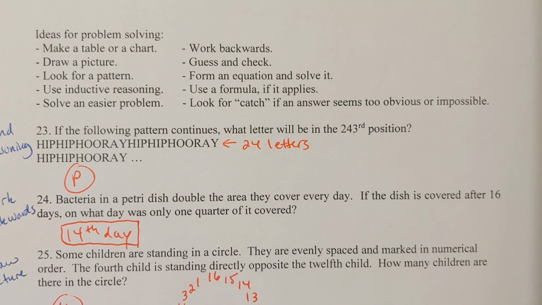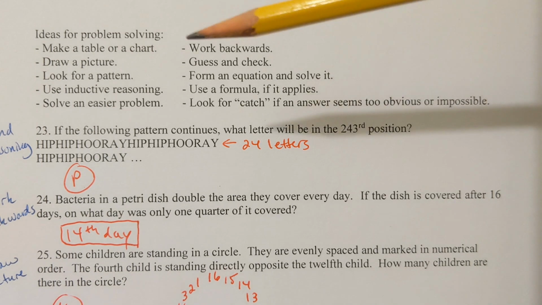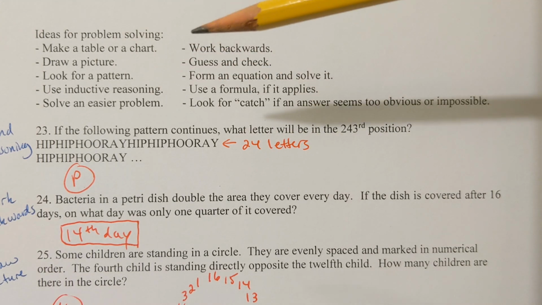Okay, I'm going to start section 1.3. We're going to spend some time in 1.3, and 1.3 is going to be the last section that we'll do in chapter 1, by the way. 1.3 is just like a general problem-solving section. We got a bunch of problems here, and the idea is for us to look for ideas for problem solving, and use one of the ideas that are listed here.